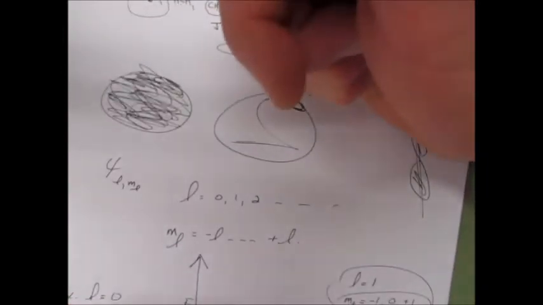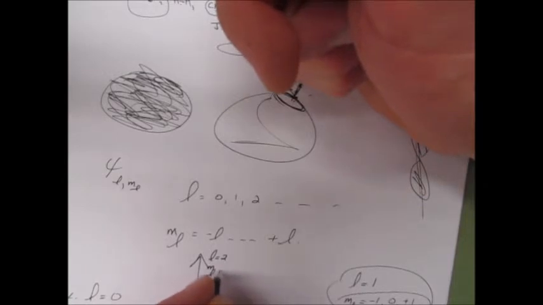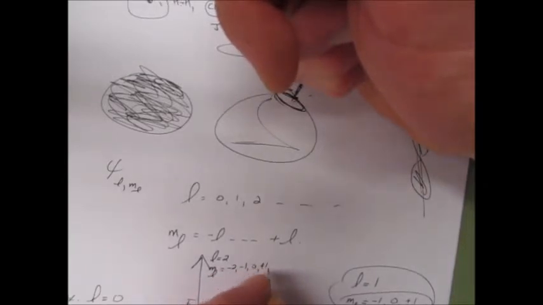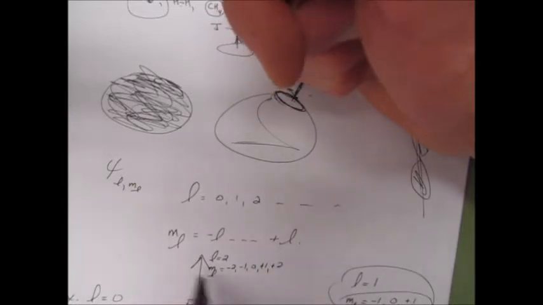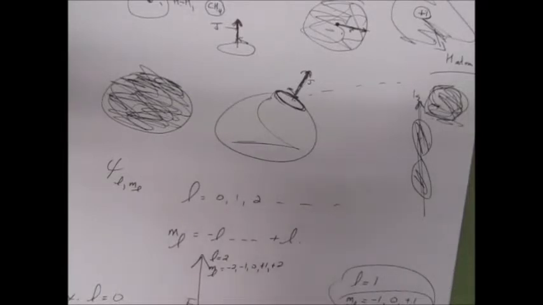Now, if we go to L equals 2, ML is going to have to be negative 2, negative 1. Boy, this is looking really familiar, isn't it? Don't you already know these rules for the hydrogen atom? We called it the orbital angular momentum quantum number, and this is the magnetic quantum number, but it's related to L. This looks like d orbitals. Boy, this looks like p orbitals. This looks like an s orbital.